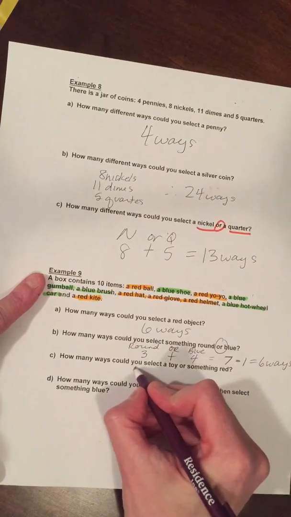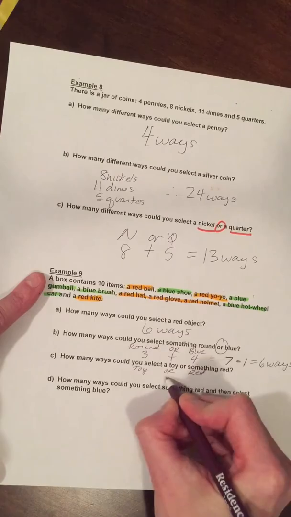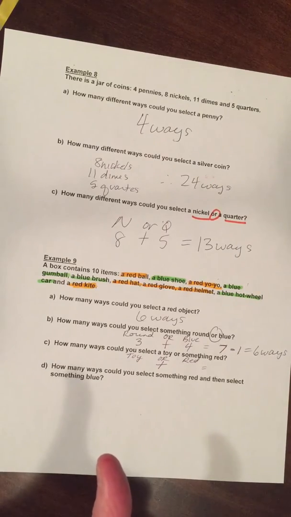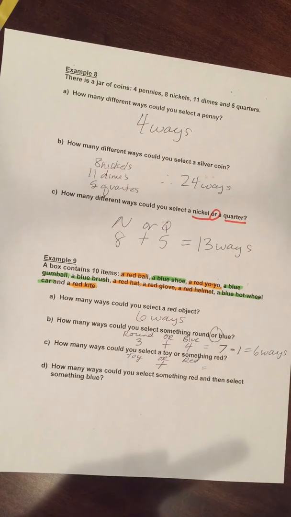How many different ways could you select a toy or something red? Again, I think everybody understands the or. Now, let's think about what would fall under the category of toy. A ball would, not a shoe. A yo-yo would, not a gumball, not a brush, not a hat. A glove would, it could be a red baseball glove.